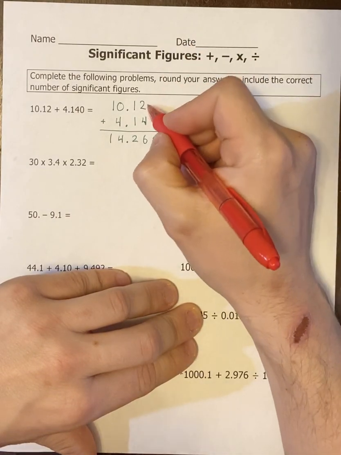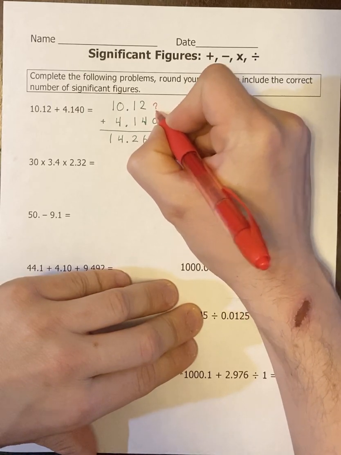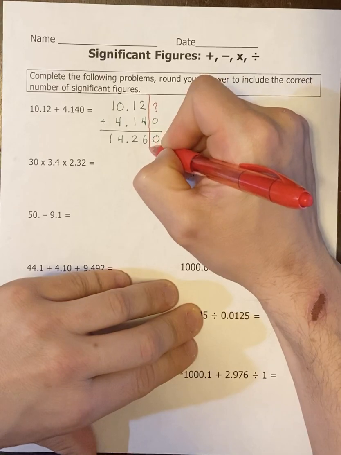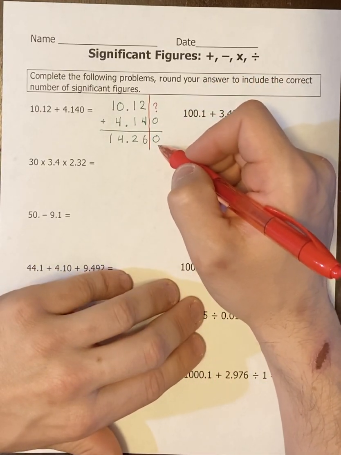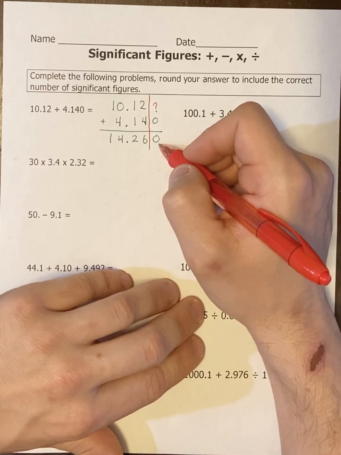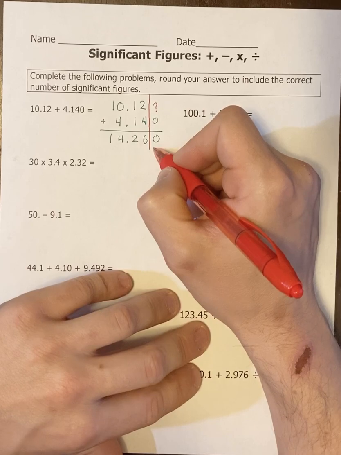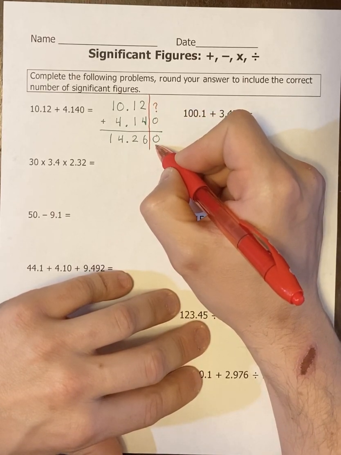And here's what's going on. This number here is blank. In other words, we don't know if it's a 0 or not. It's an unknown. So because it's an unknown, we can't guarantee that it's accurate. So therefore, we have to remove that entire column. Now, it happens to be a 0, so no big deal. But in your final answer, it does matter if you include that 0. What we're saying here is this column can't be guaranteed to be accurate because there is a number here. We just don't know what it is. So we're removing it from the answer.